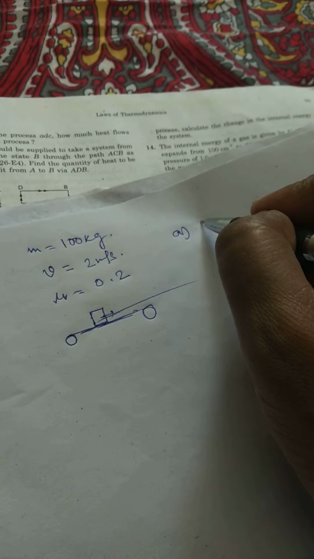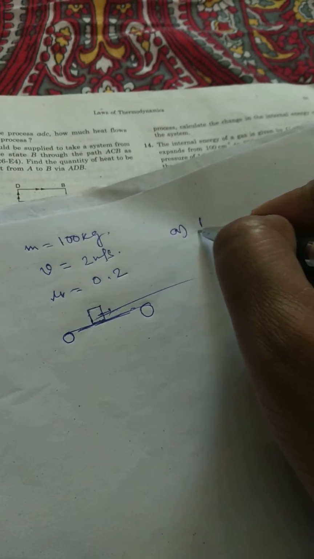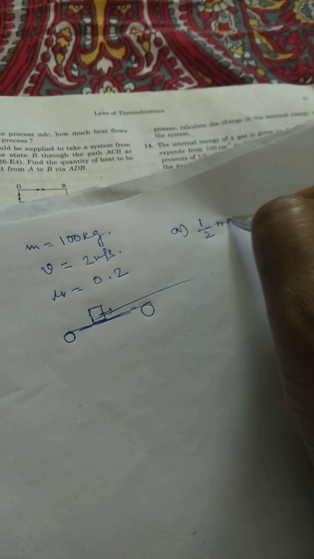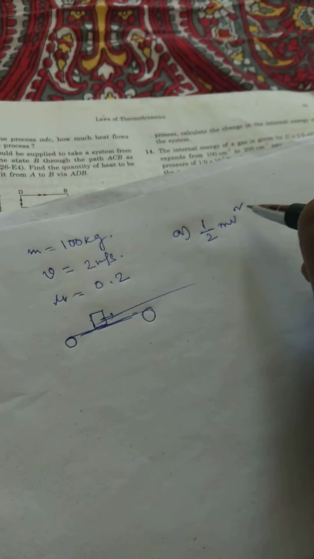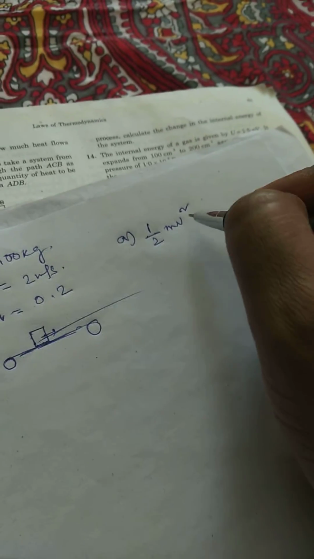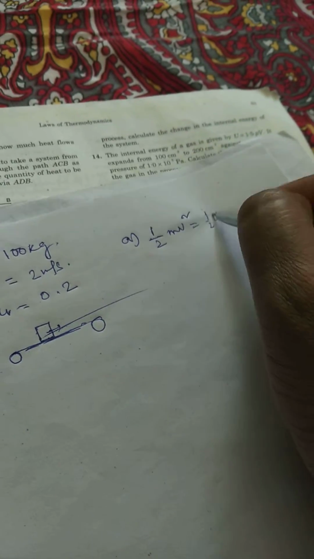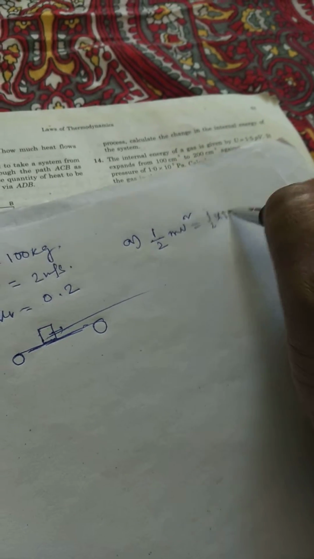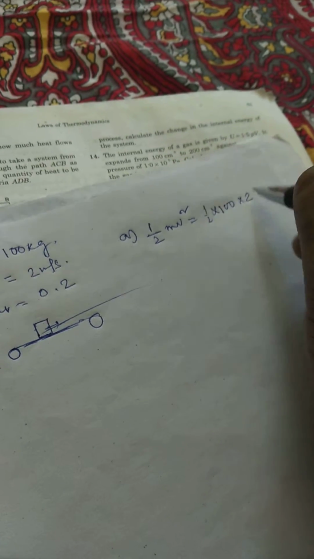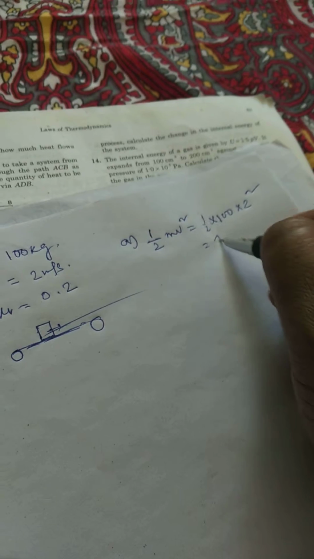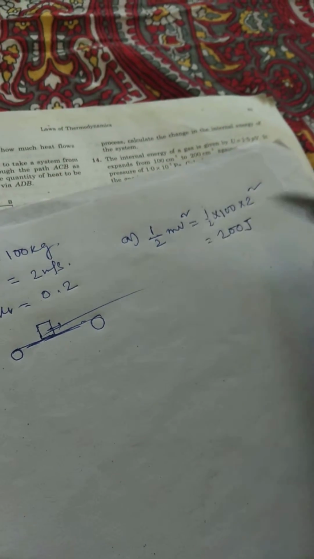And this is equal to half mv square. This is the loss of kinetic energy, and this is giving the change in internal energy. So half m is 100, v is 2 square, so it is 200 joule.